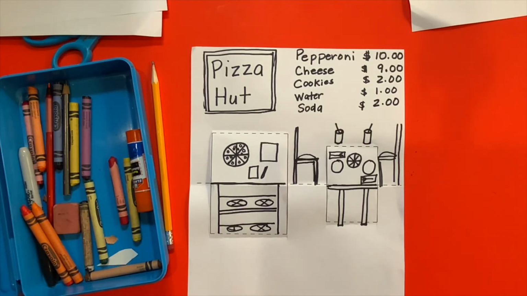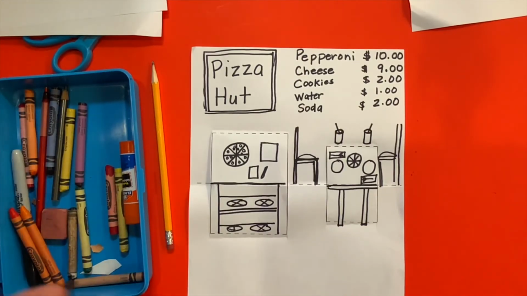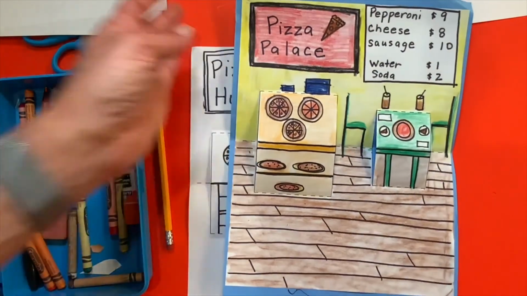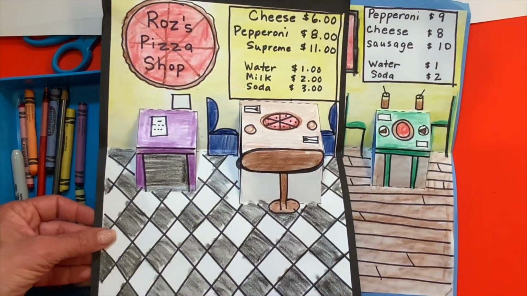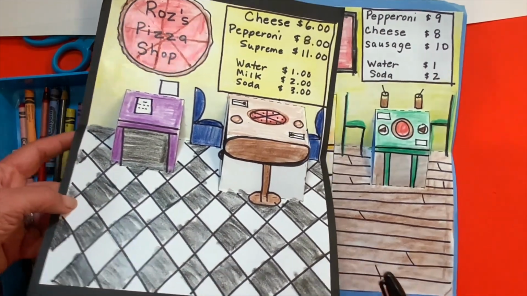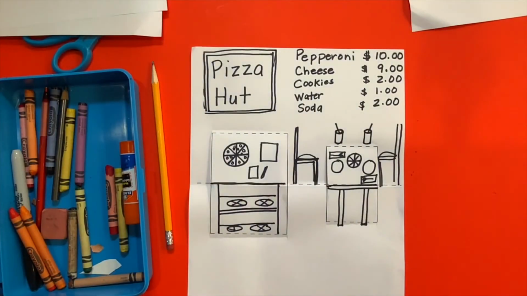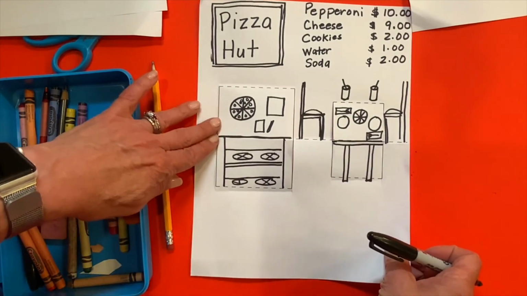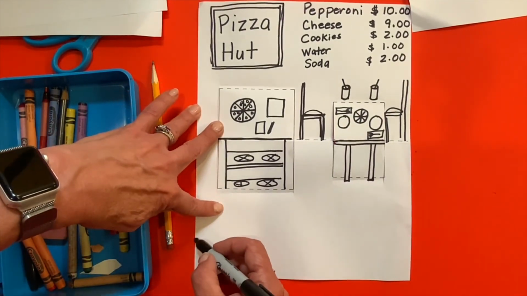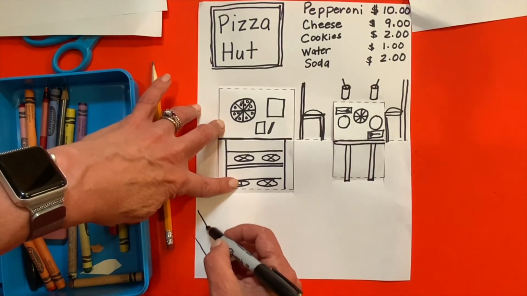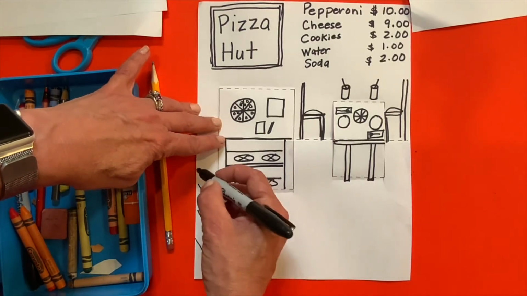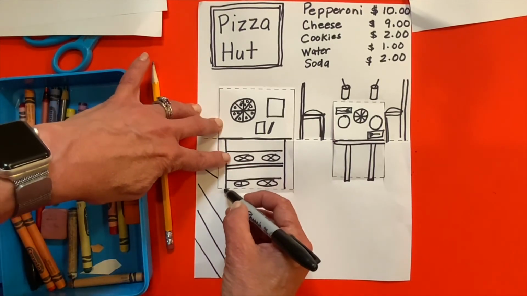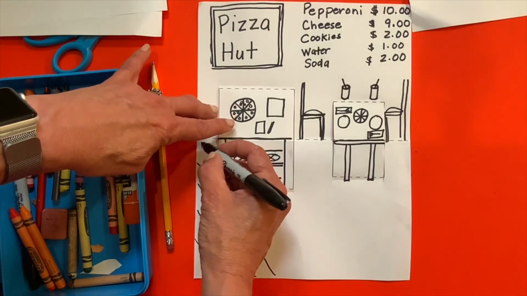Okay? Great. Now what's the floor going to look like? Do you want a wood floor with straight lines like that? Or would you like to have a checkerboard floor like this? I'm going to show you how to do the checkerboard floor, but you can do the kind you want. So have you ever heard the word diagonal lines? So diagonal slant. So I'm going to start in this bottom corner, and I am just doing diagonal lines. If I bump into something like the counter, I just hop over it, okay?